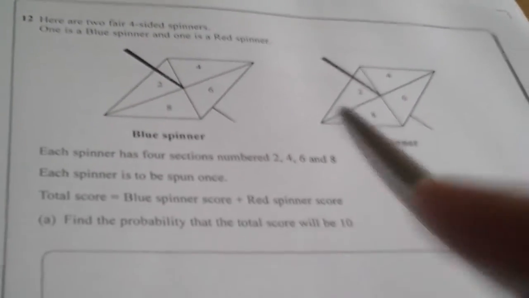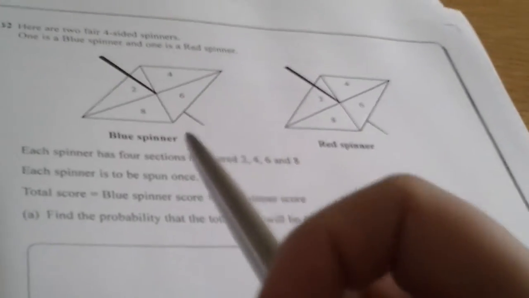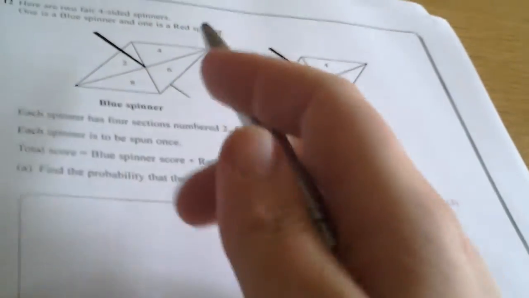For question 12, we need to know the probability the total score is a 10. So we need to know all the places where you get 10. So the different possibilities is the first thing I'm going to write down.